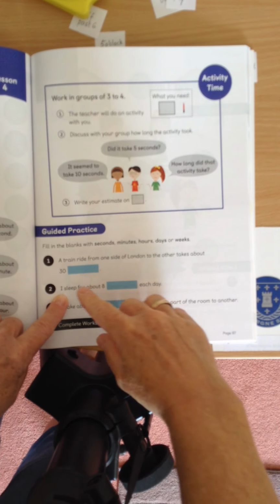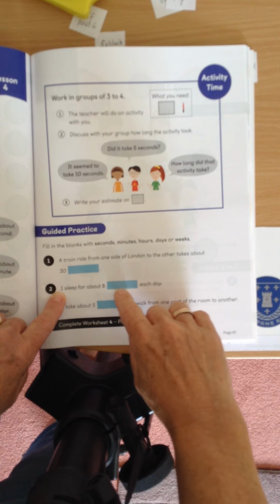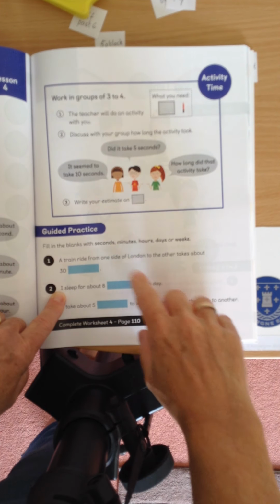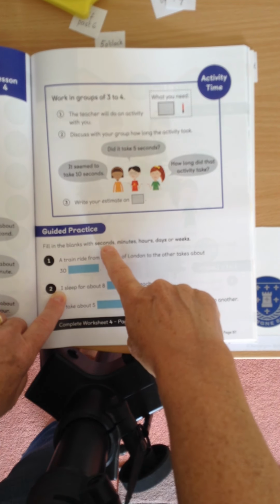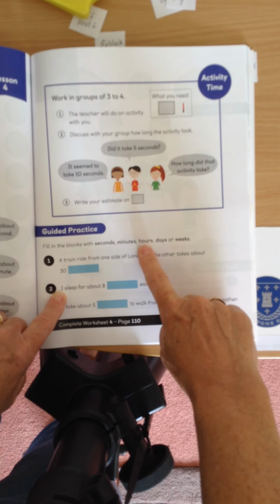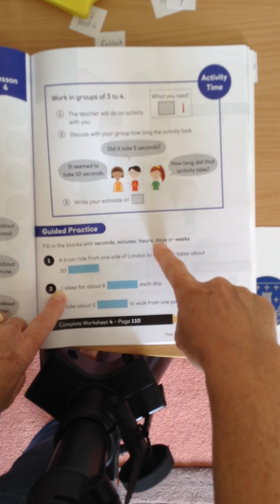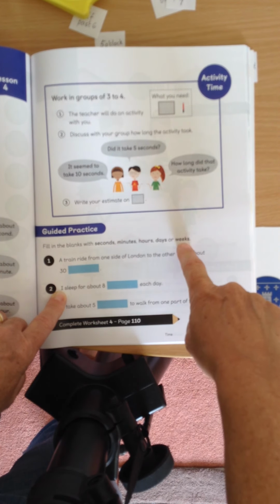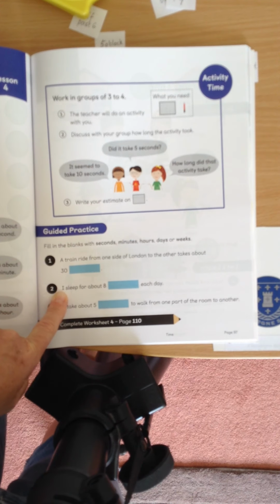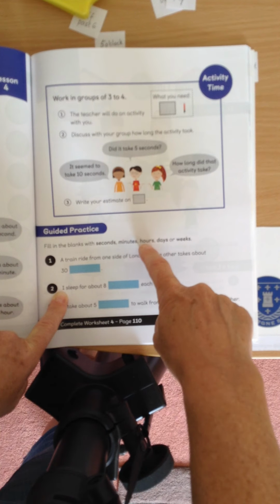Let's have a look at the next question. It says, I sleep for about 8 something each day. Is it 8 seconds? No, it's too short. 8 minutes? 8 hours? 8 days? Or 8 weeks? How long do we sleep for? That's right, it's about 8 hours.